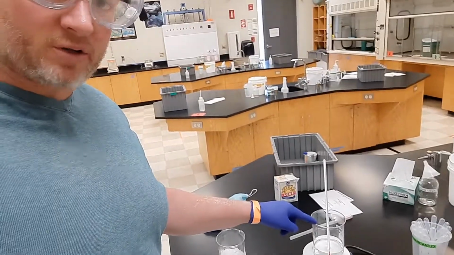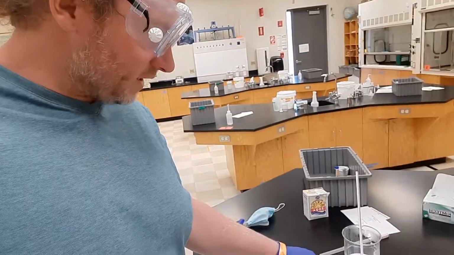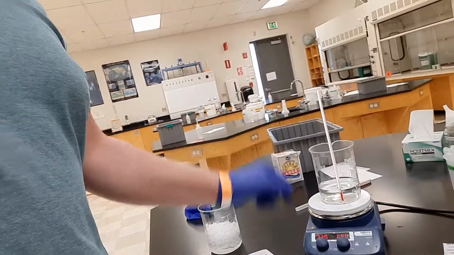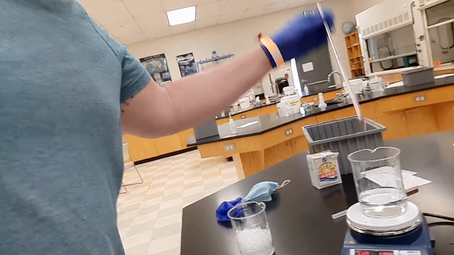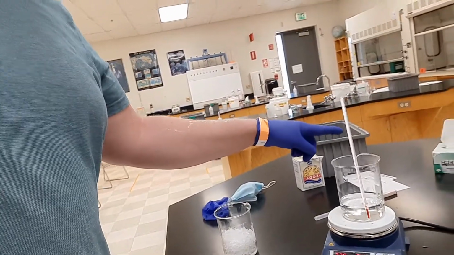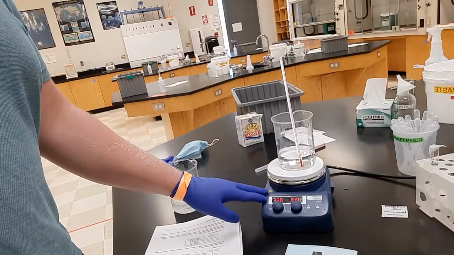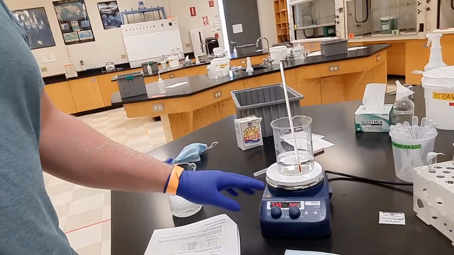There's an amount of water that goes in here. Don't need to measure it out. You just need to fill it up about that deep, and you just need to put it on the hot plate, turn it on. You want it about 70 degrees. This thing here is over 65, under 70, close enough. You need a warm water bath, okay? You need to set that up first thing.